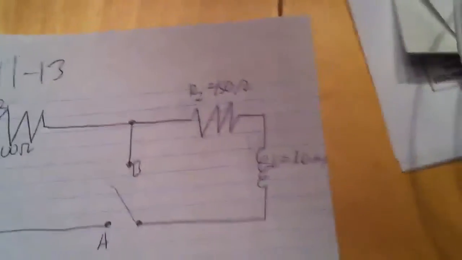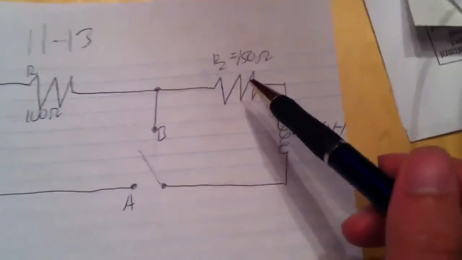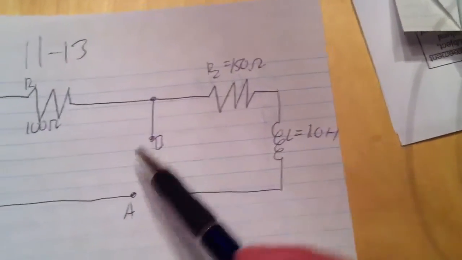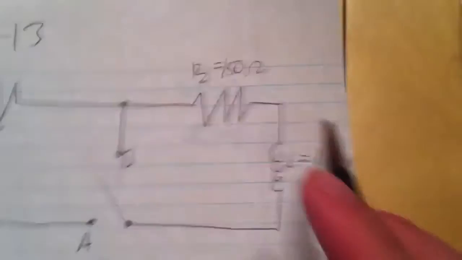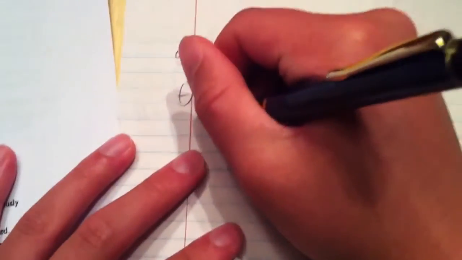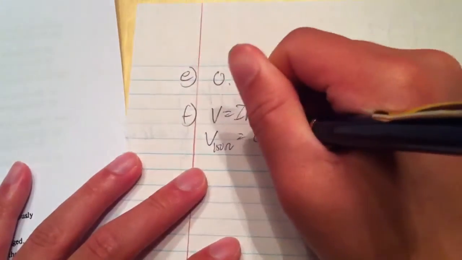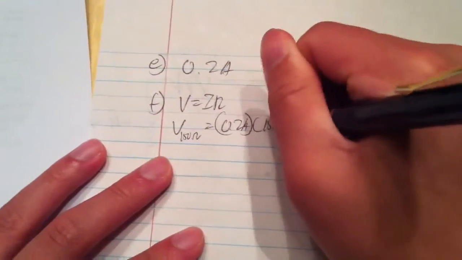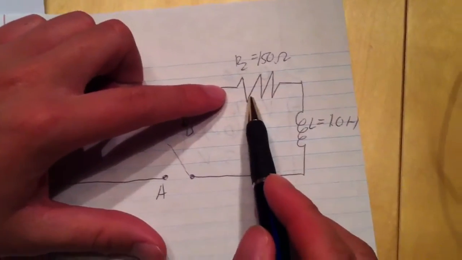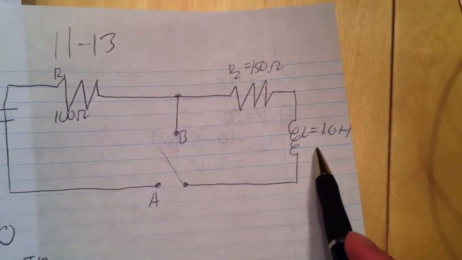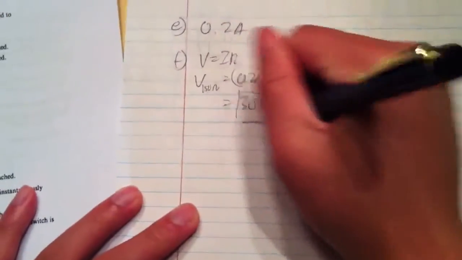As determined in part E, the current in this part of the circuit immediately after the switch is moved to B is still 0.2 amps. So you would use V equals IR to find the voltage dissipated in this resistor. V of the 150 ohm resistor equals 0.2 amps times 150 ohms, which should give you 30 volts. By Kirchhoff's loop rule, since this resistor dissipates 30 volts, the inductor must provide 30 volts. So the EMF of the inductor is 30 volts. That would be your answer, part F.